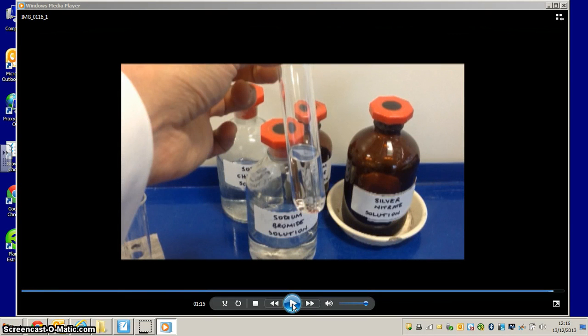Let's recap the difference between the chloride and the bromide. Both of them form a precipitate with silver nitrate solution. The chloride precipitate is white, the bromide precipitate is a sort of creamy whitey colour. But here is the distinguishing difference. When we add dilute ammonia to the chloride, the precipitate dissolves. But that doesn't happen when we use a bromide. The precipitate does not dissolve until we add concentrated ammonia.